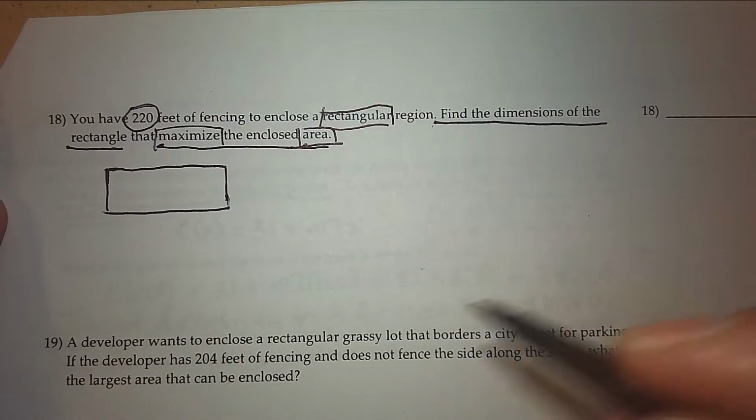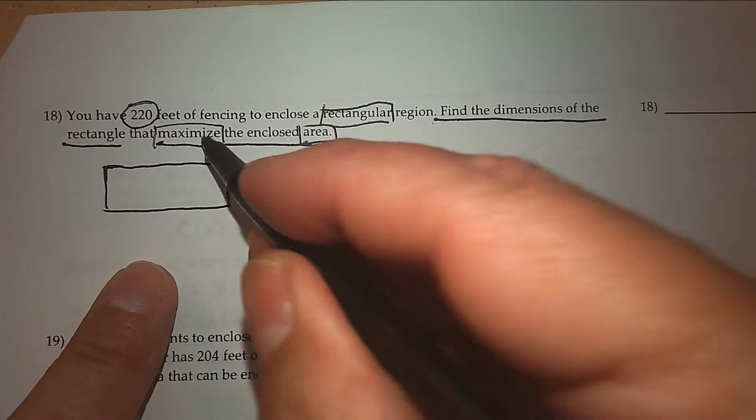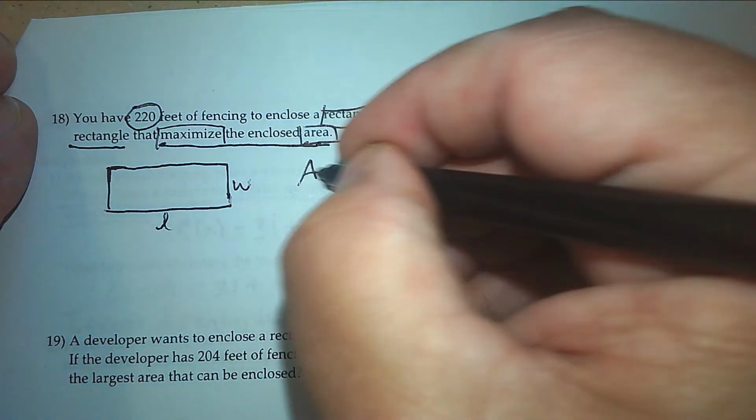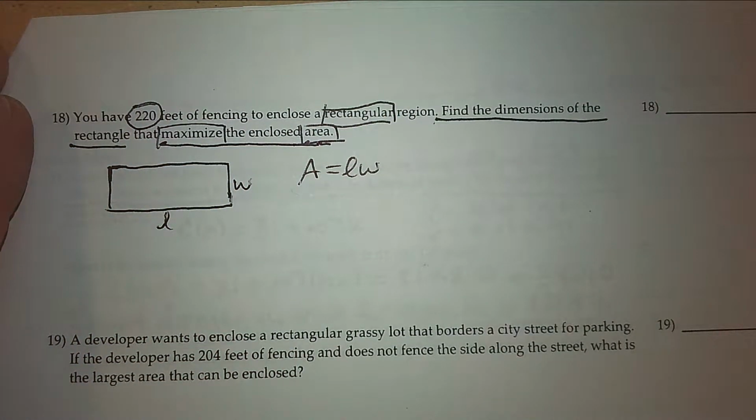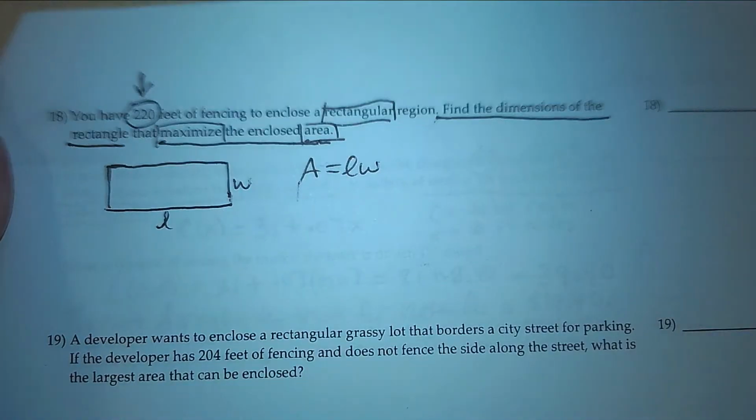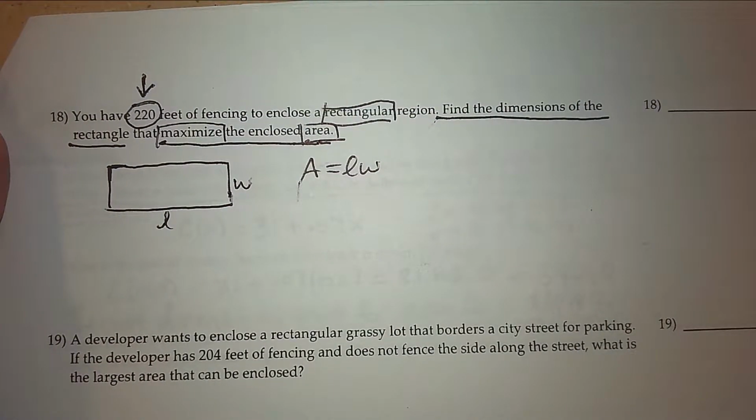My goal is to find the maximum area, so it would make sense to know the formula for area. The area of a rectangle is length times width. Now, what do we have? 220 feet of fencing.